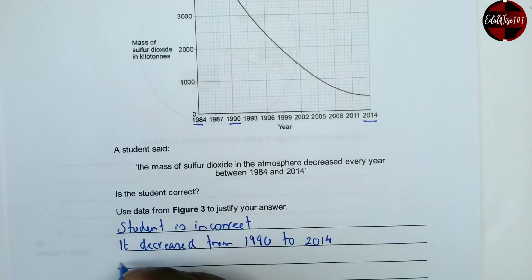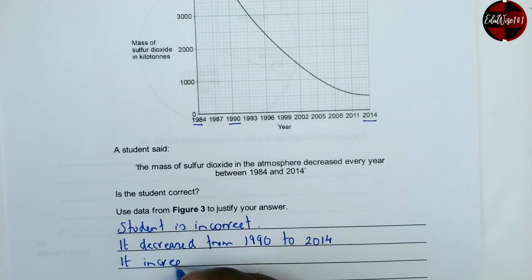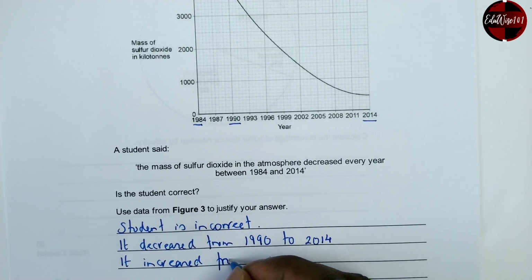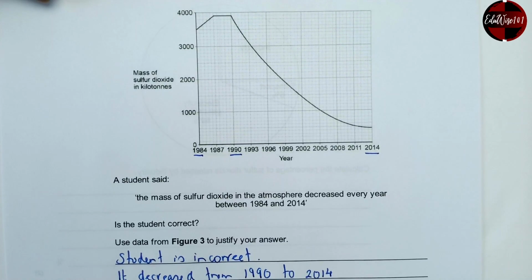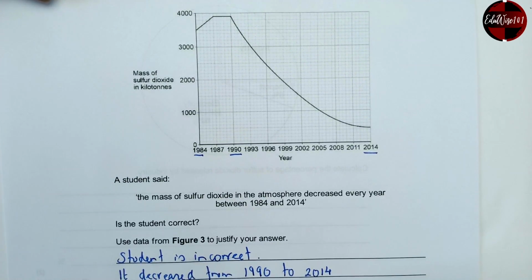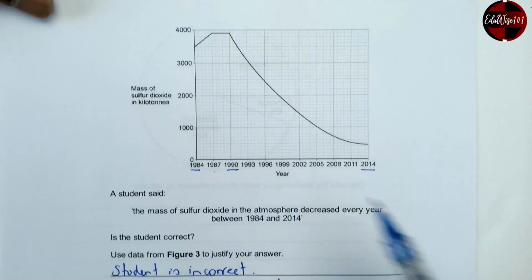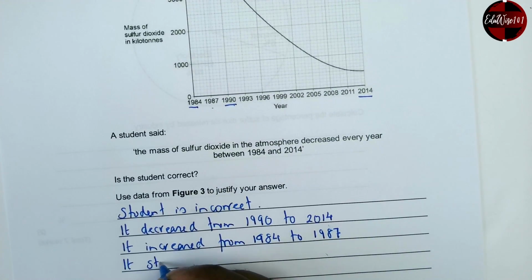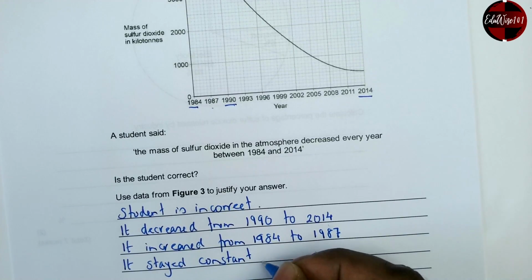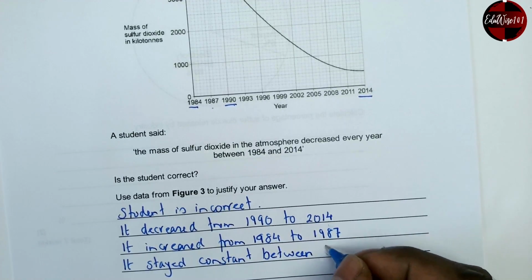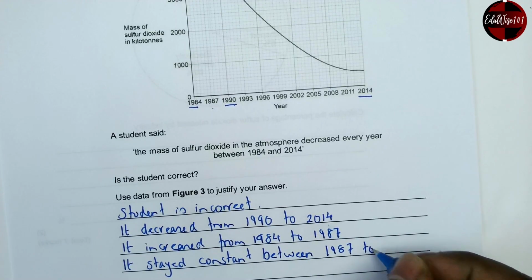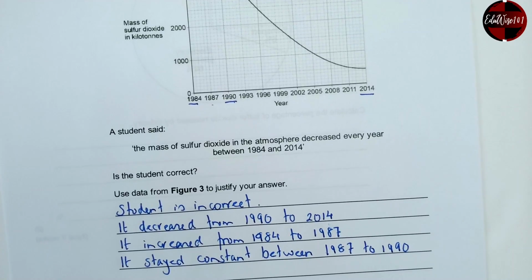So it increased from 1984 to 1987, which is this bit. And then it stayed the same between these 2 years. So it stayed constant between 1987 to 1990.